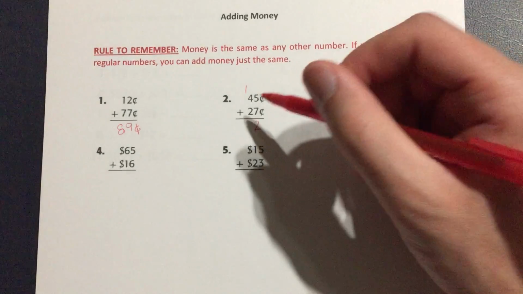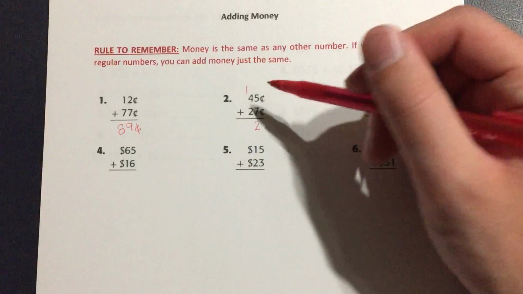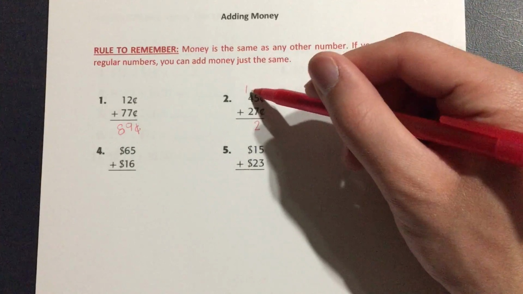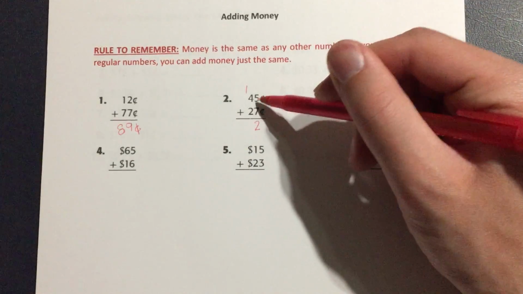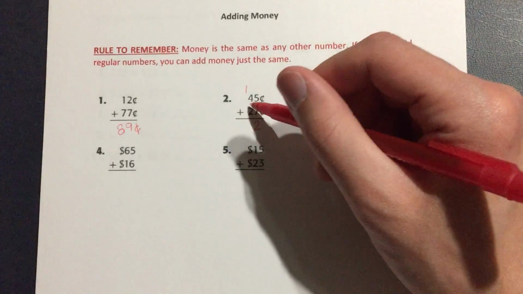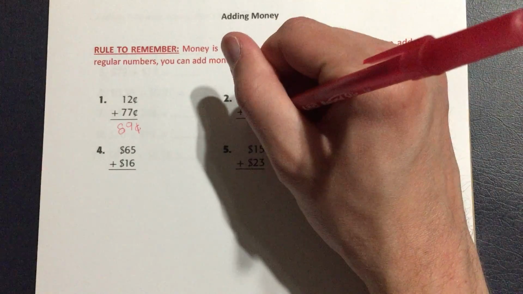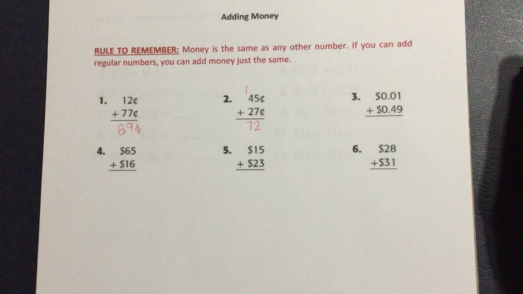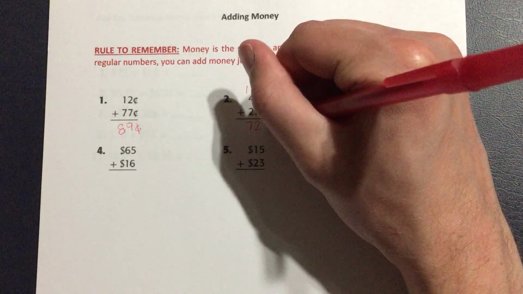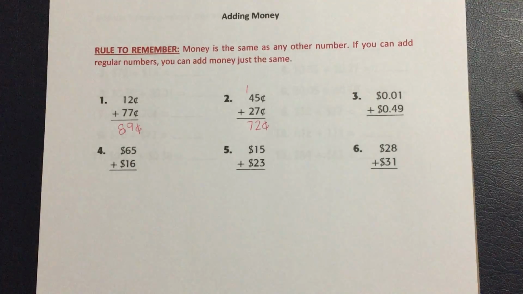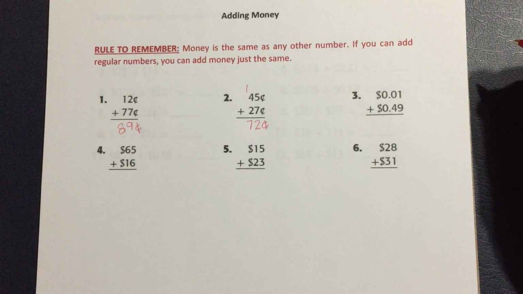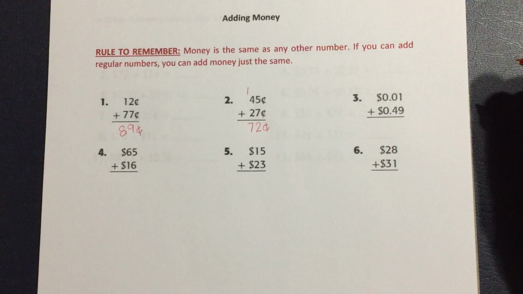Okay. Then we move on to our tens. We have 4 plus 2. Well, that's 6. Plus we have our other group of 10 that we got from our 12 over here. So 6 plus 1. That's 7 groups of 10. We bring our cent sign down. We're done. That problem's done. 72 cents. That's good stuff right there.